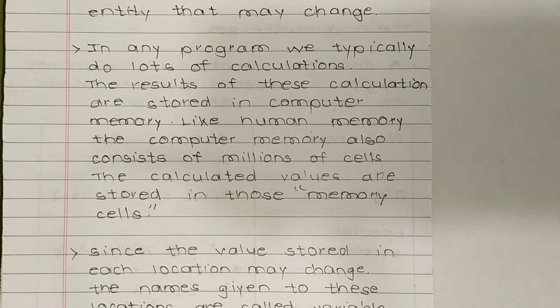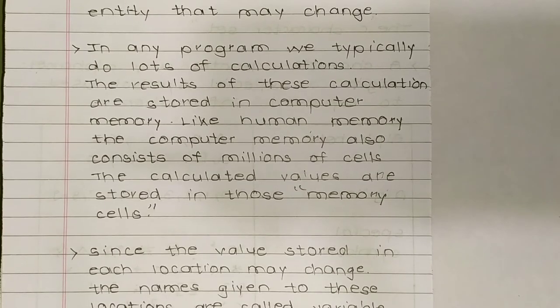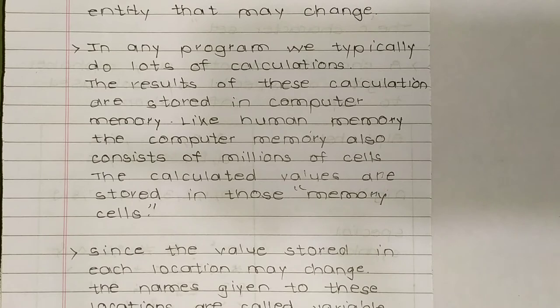So in any program, we typically do a lot of calculations and the results must be stored somewhere. So results are stored in computer memory. That means we have dedicated memory, that means 1 GB, 2 GB, etc. These are memory units: MB, KB, GB, etc. So like human memory, the computer memory also consists of millions of cells.